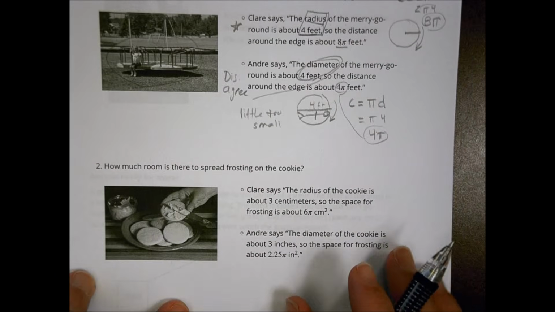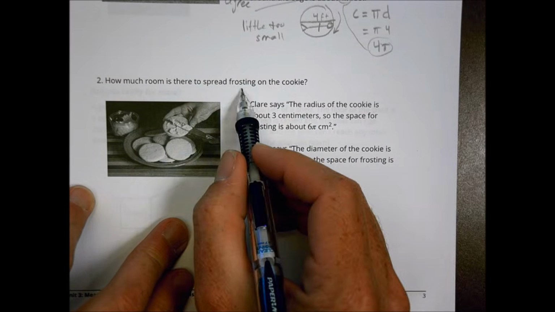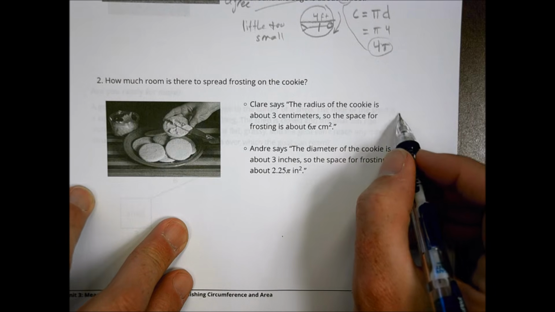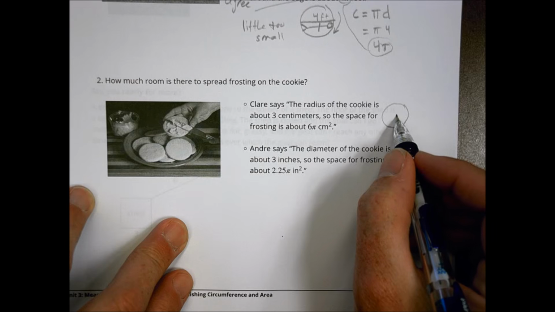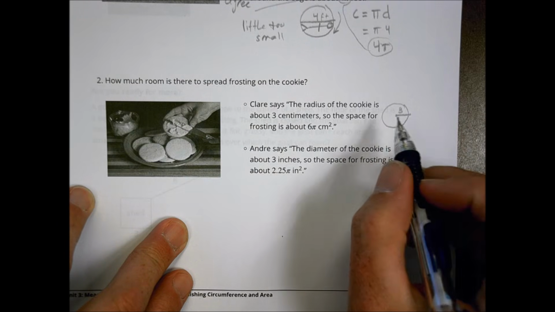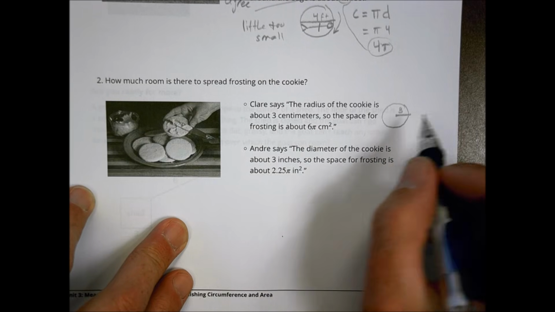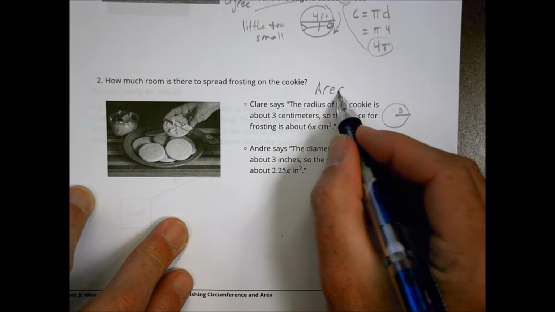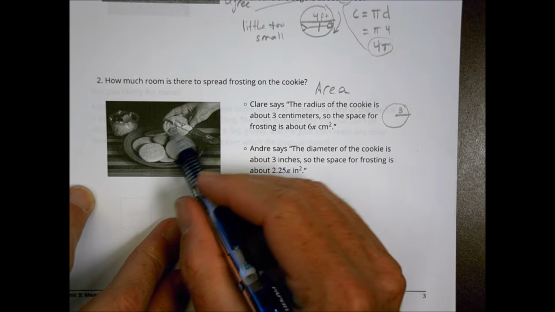On number 2, similar idea here. How much room is there to spread frosting on a cookie? Claire says the radius of the cookie is about 3 centimeters. So we have a cookie, and we say that the radius is 3 centimeters. So the space for the frosting is 6 pi centimeters squared. We're talking about covering something, so we're looking at the area, right? Before was the circumference. So since we're covering it, we're going to look at the area.